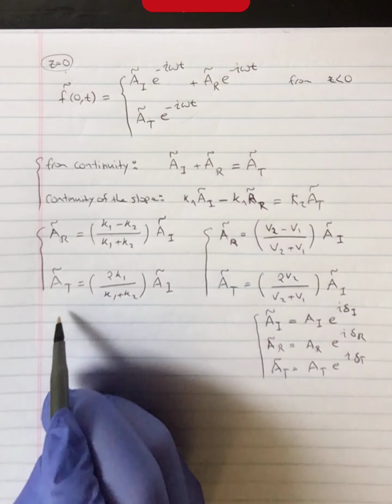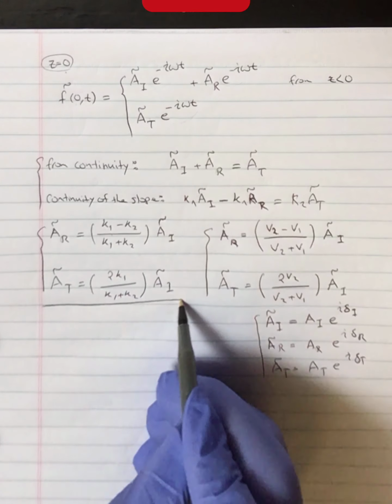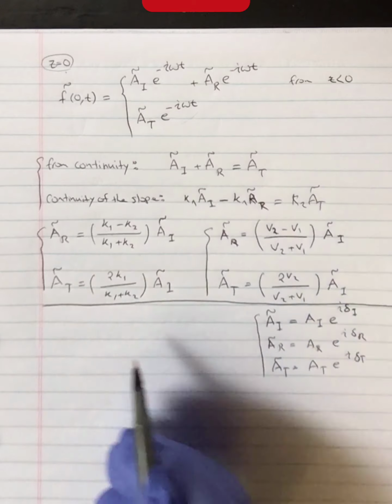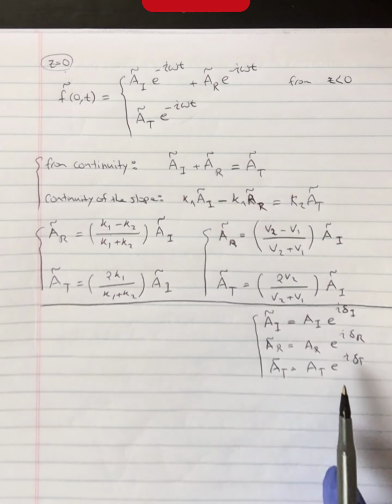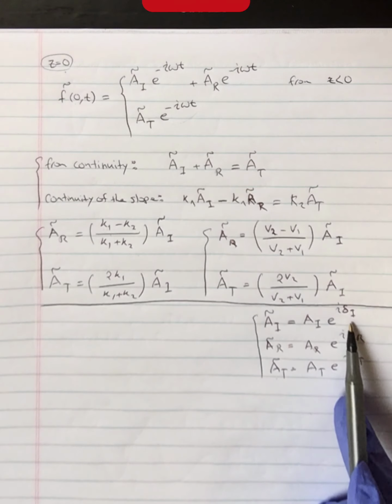So I'm going to draw a line here to separate these. From this line down, everything is being written in terms of the real values, and we're going to include the delta phase constants as well.